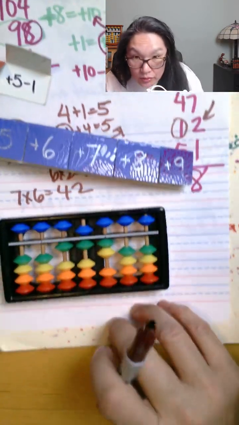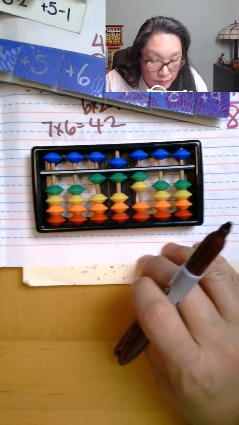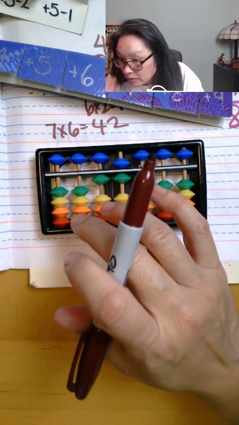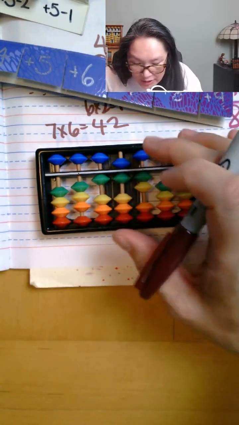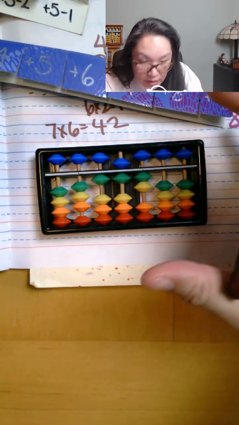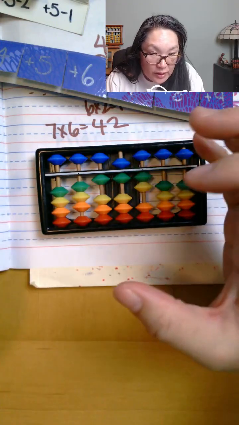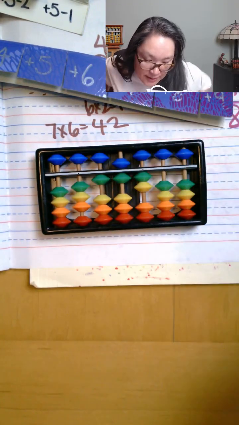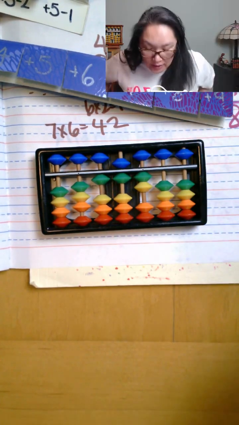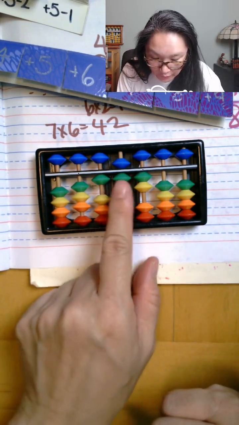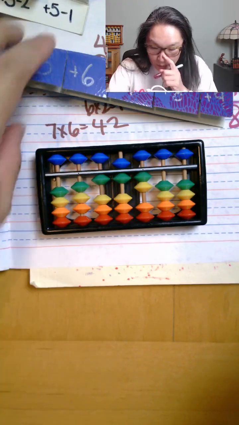So there's some steps, but that's pretty much it. Multiplication is easy. It just gets more unruly depending on how big it is. The bigger it is, the more complex it gets, right? That's why you've got to really pay attention to which column your fingers go to. So we can do another one.